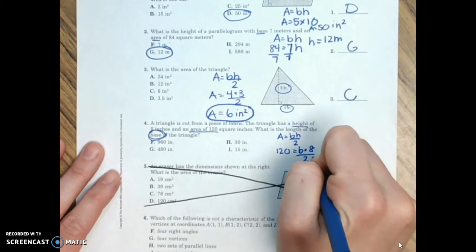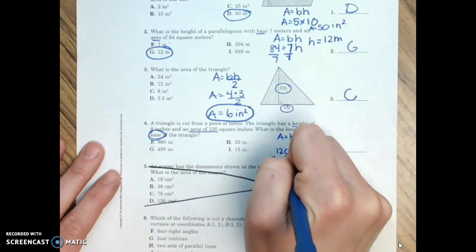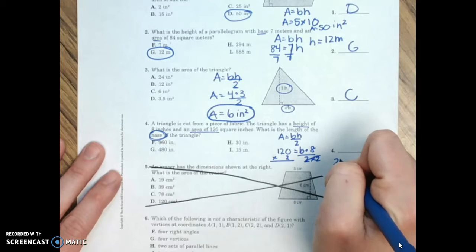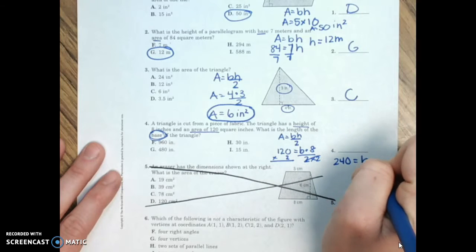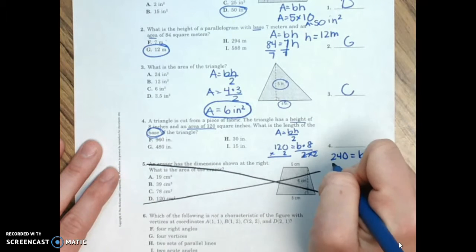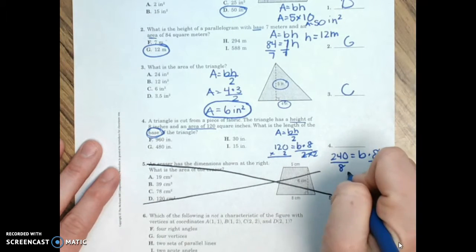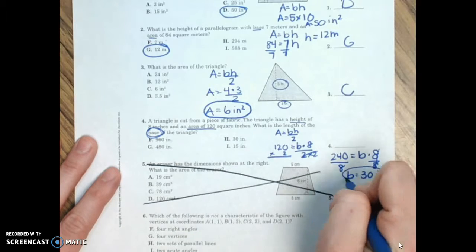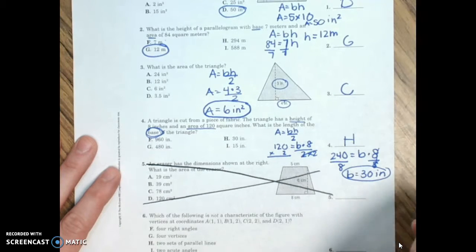The opposite of dividing by 2 is multiplying by 2. So we get 120 times 2 is 240 equals B times 8. The opposite of multiplying by 8 is dividing by 8. So 240 divided by 8 is 30 inches. So the base is 30 inches, which is H.